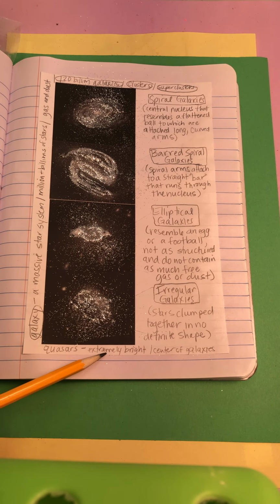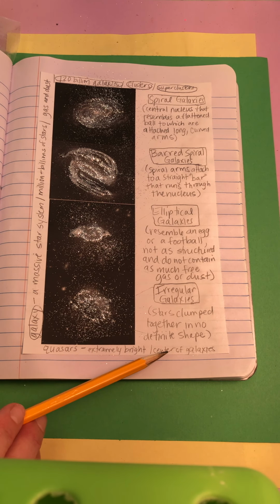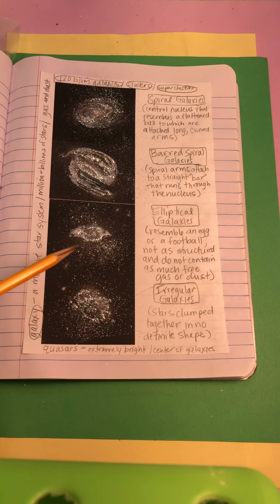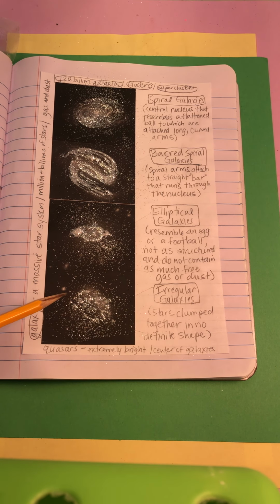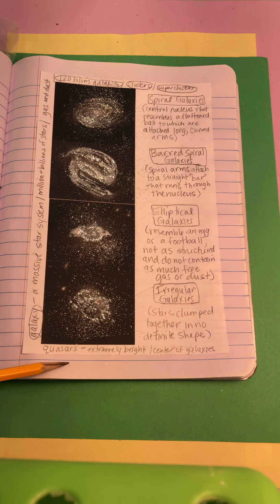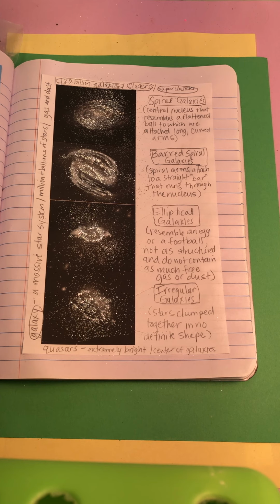But quasars are extremely bright areas that are at the center of galaxies. So if you ever look at a galaxy picture, you know how it's really bright in the middle, and you're like, what is that? And people always say, oh, there's a black hole in the middle of the galaxies, and we think that there are. Well, that's what's with the quasar world.